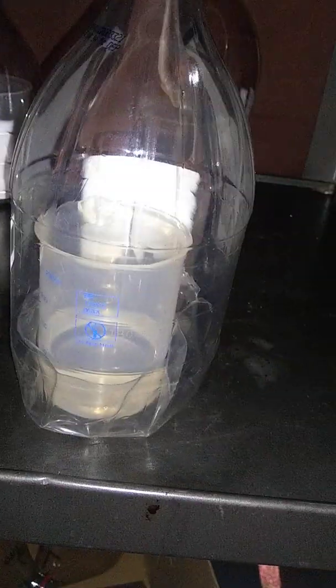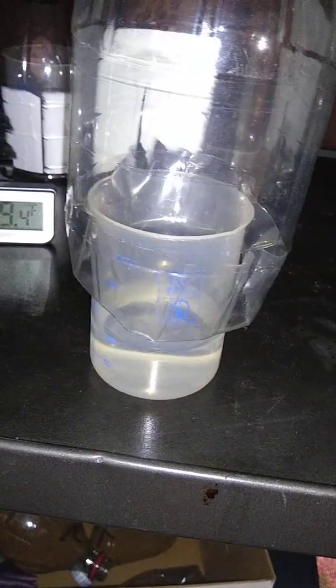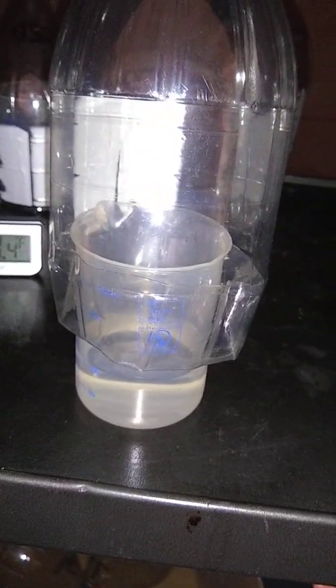Turn the light on. All right. So it's about 69.4 degrees in there. I don't see any water droplets on the side of our model. I don't see any water collecting in the cup down there. Let's take this off and measure.